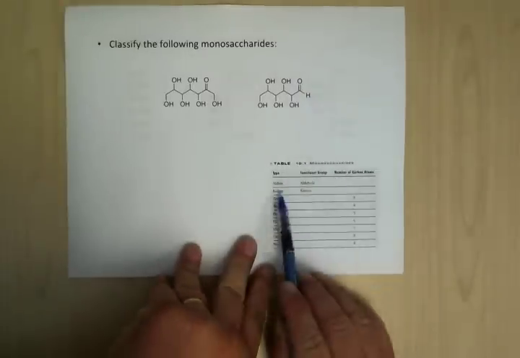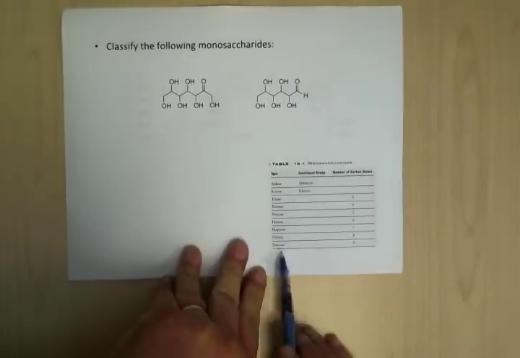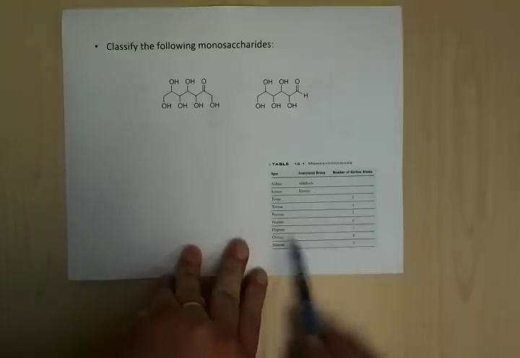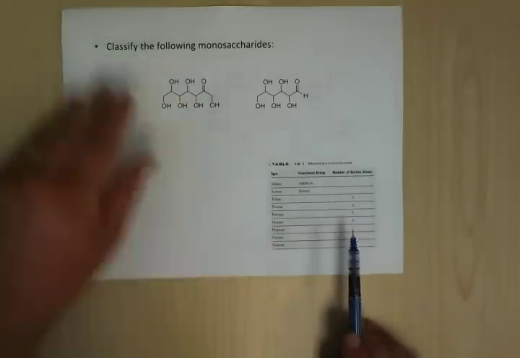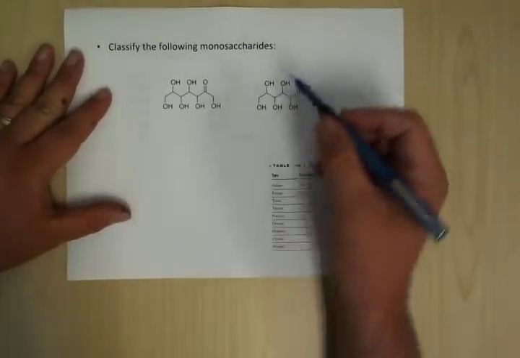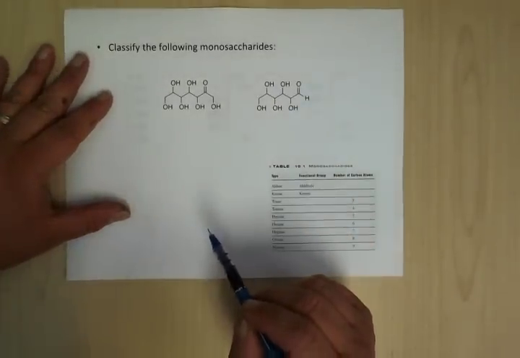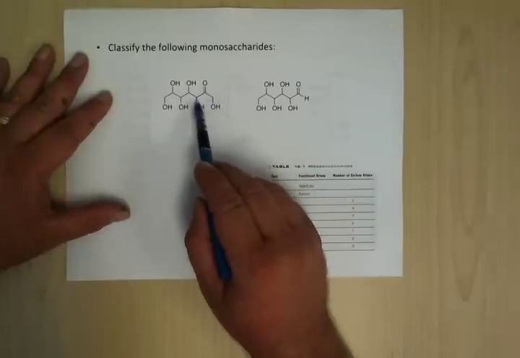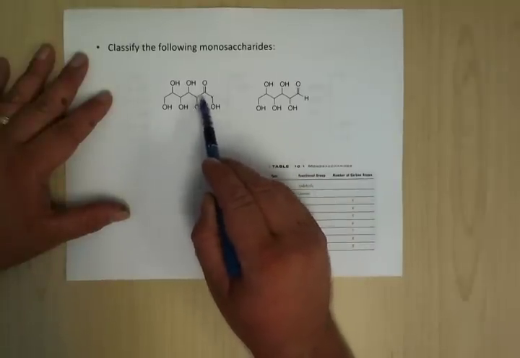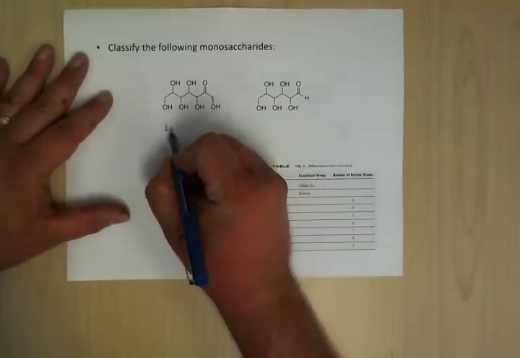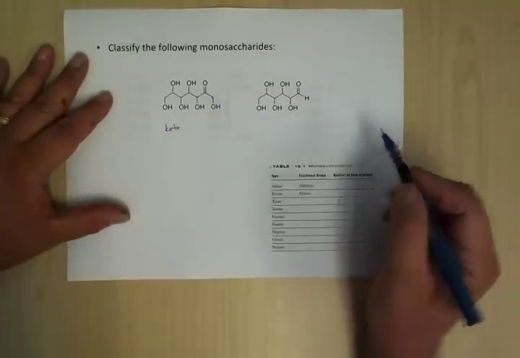Okay, now for this one, I'm not going to give you this part, but I'm going to give you this bottom part on your equation sheet, so you'll have access to this. There are going to be two parts to this, to do the name. First, you're going to need to know if it's an aldehyde or a ketone. For this one here, it's a ketone, because there are carbons on either side of that C double bond O. When it's a ketone, we say that it's a keto sugar, so it's a keto.